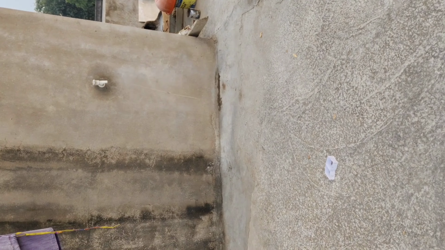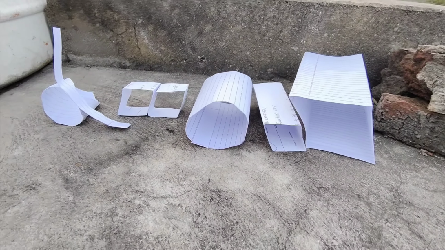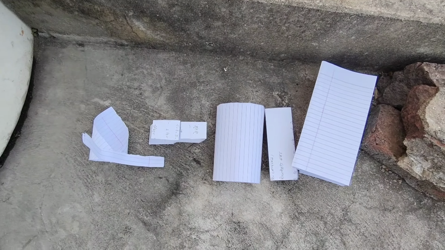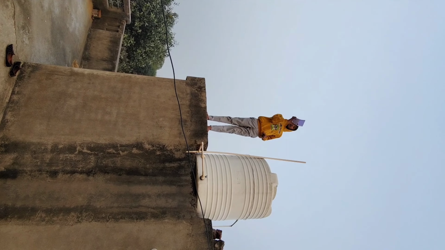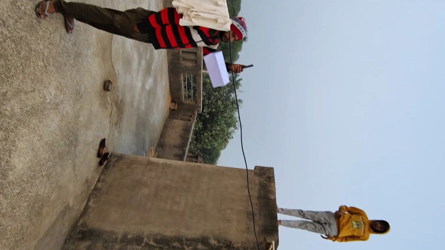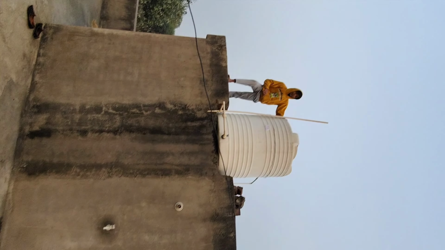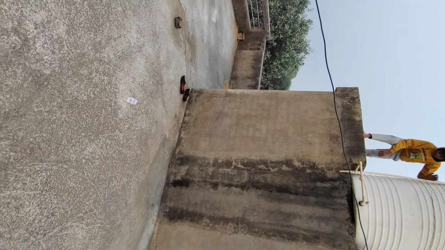This is very awesome, and we have 5 gliders, and we will test. It's ready to fly. So nice. Next, oh, it looks very pretty.